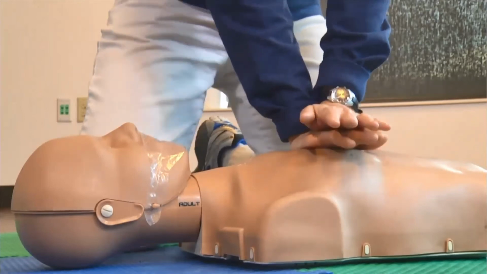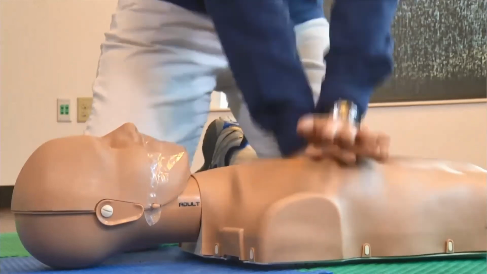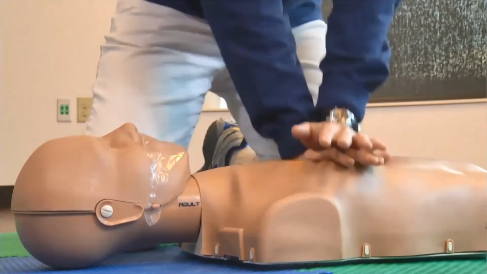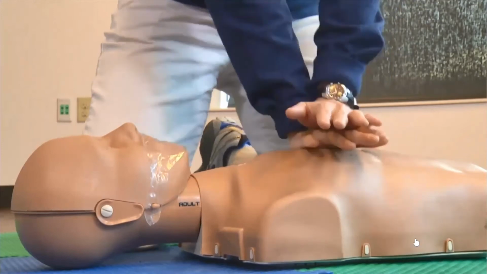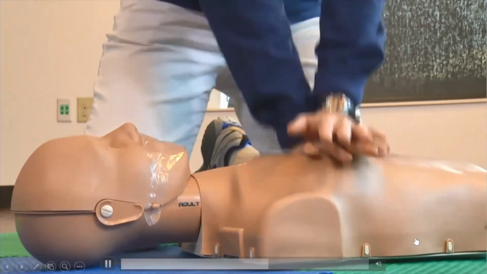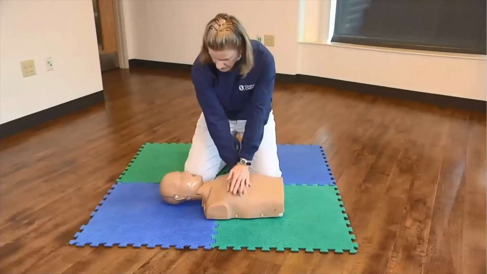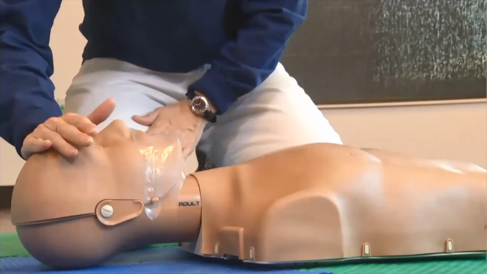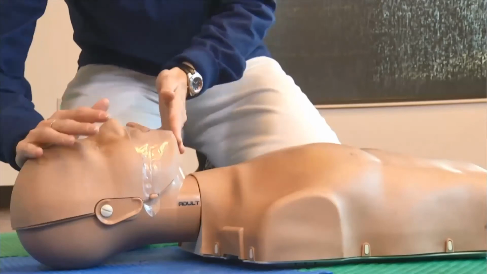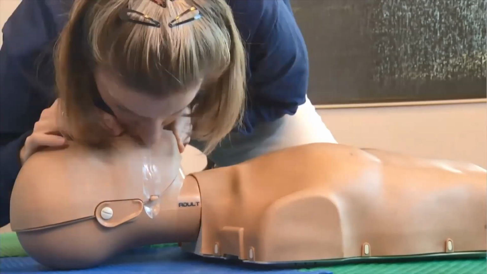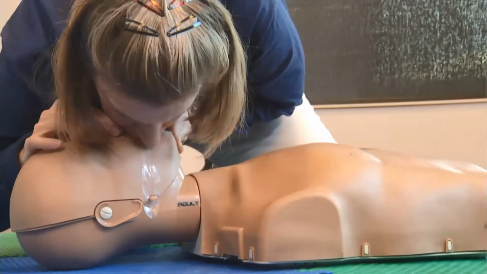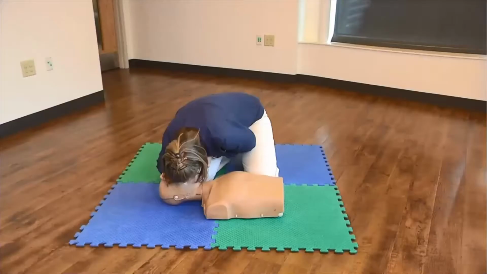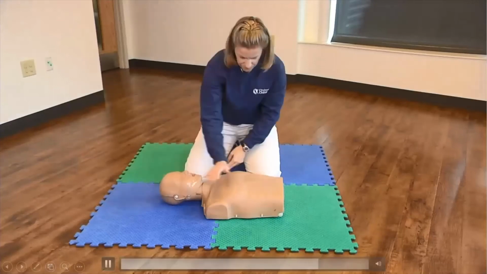30 times. 1 and 2 and 3 and 4 and 5 and 6 and 7 and 8 and 9 and 10 and 11 and 12, 13, 14, 15, 16, 17, 18, 19, 20, 21, 22, 23, 24, 25, 26, 27, 28, 29, 30. After 30 compressions, give breaths. Give breaths by tilting the head back, lifting the chin, and pinching the nose. Place your mouth over theirs and give 2 slow, gentle breaths, just enough to make their chest rise. Continue with 30 compressions and 2 breaths.